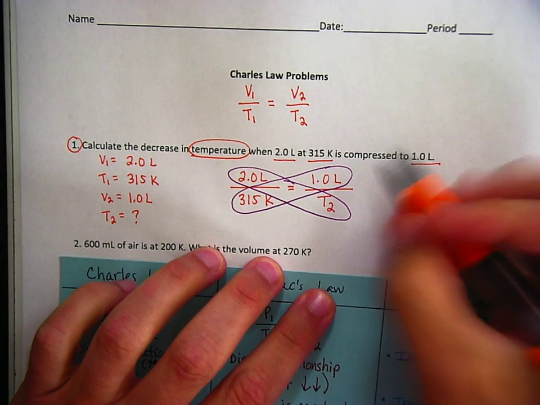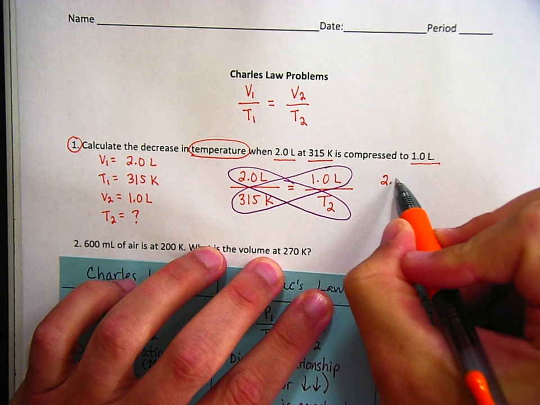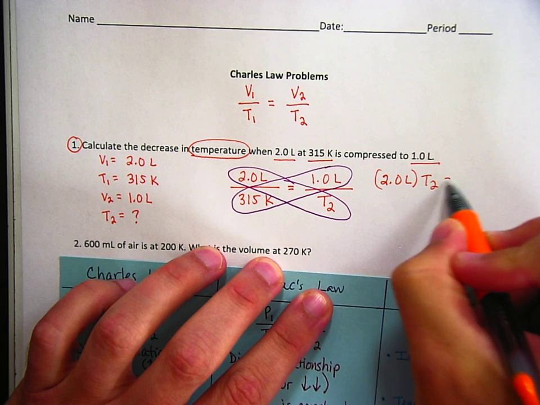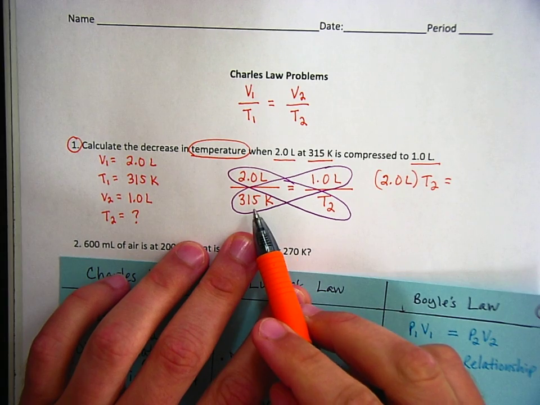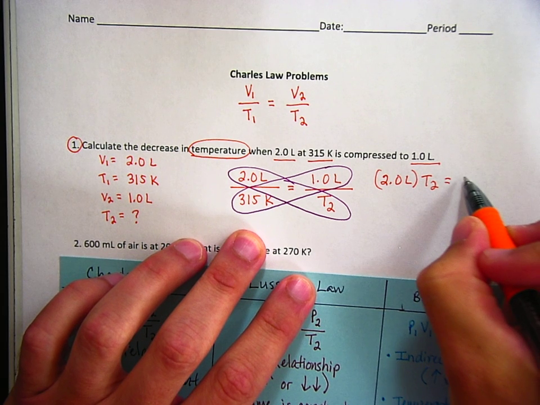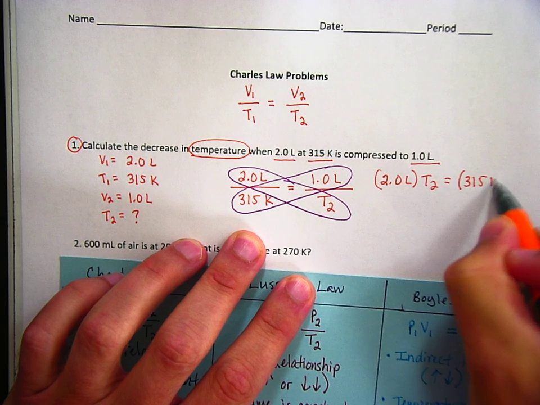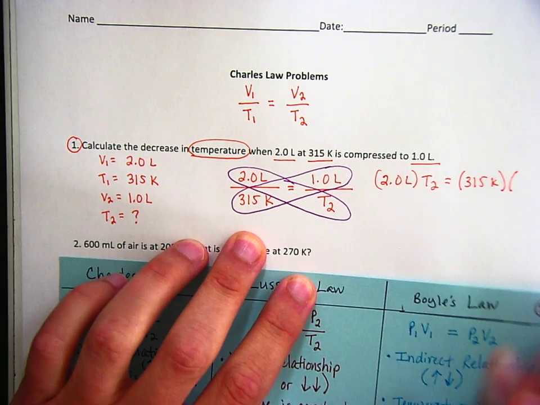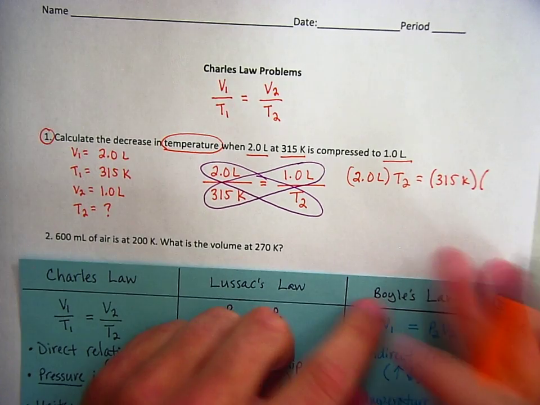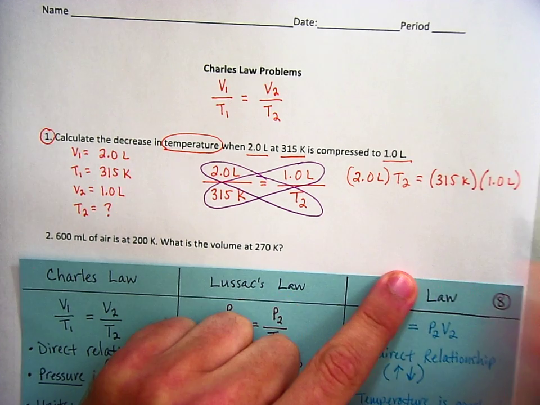So what it ends up looking like is 2.0 liters times T2, and that's going to be equal to 315 times 1, which we know is 315. But it would look like this mathematically: 315 K times 1.0 L. Now you want to get T2 by itself.